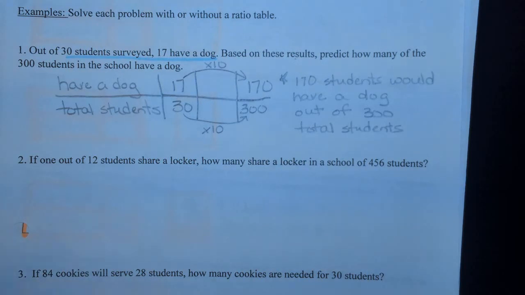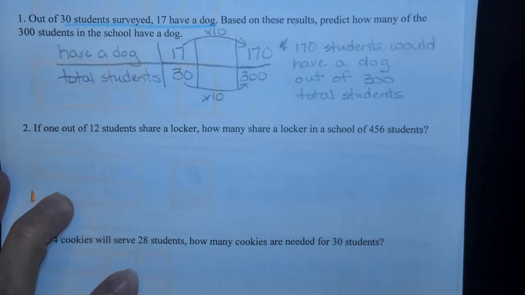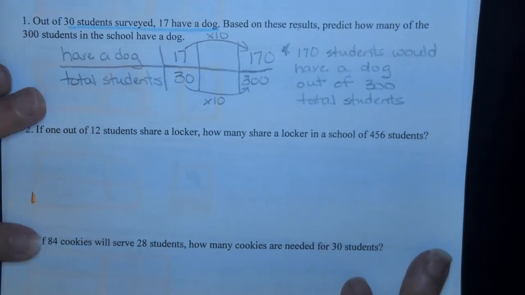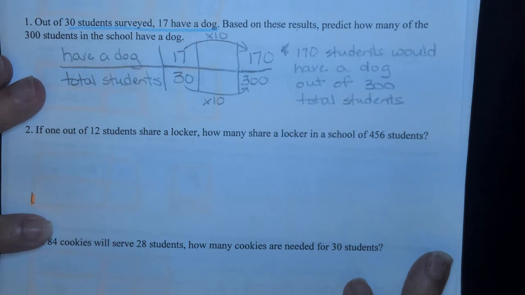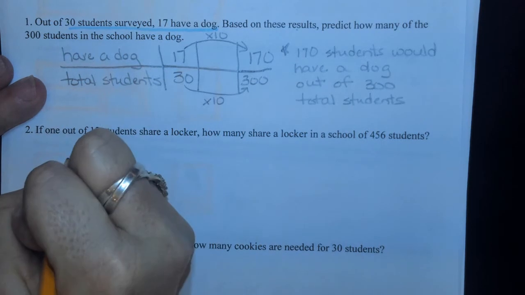Number 2. If 1 out of 12 students share a locker, how many share a locker in a school of 456 students? Okay, so think about it. It's how many share compared to like total kids, right? Does that make sense? Okay.